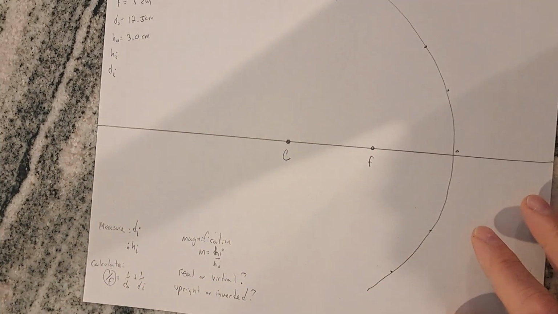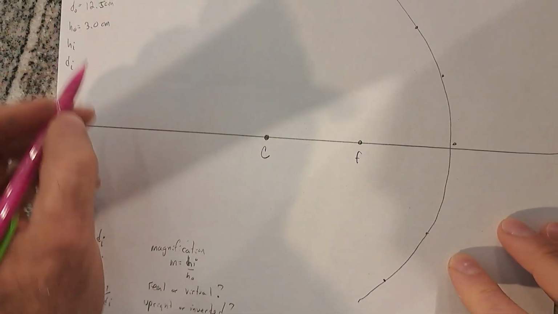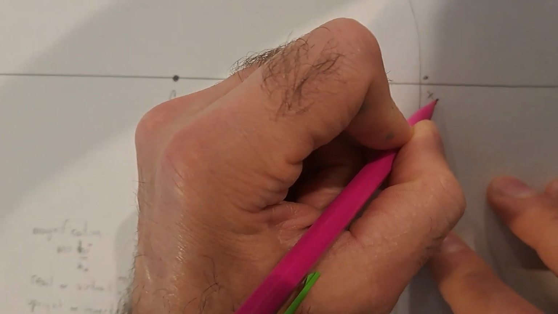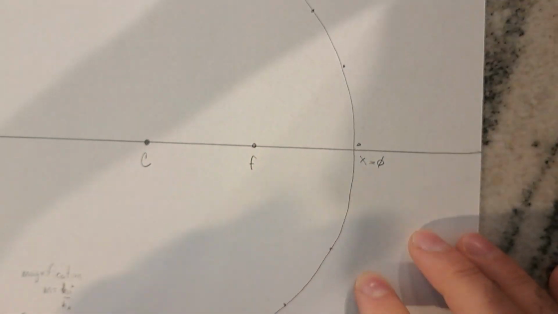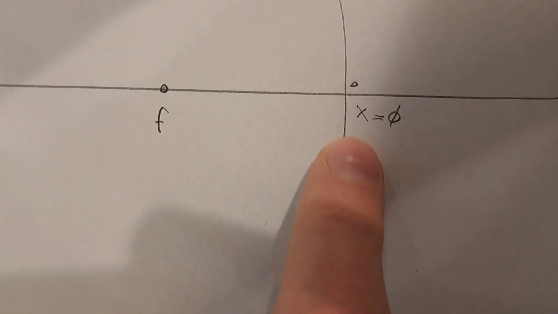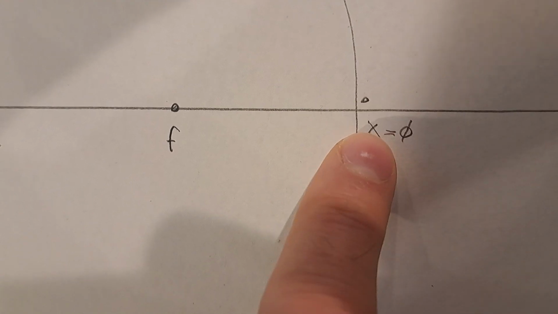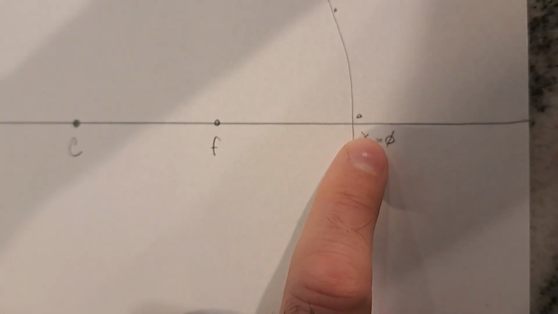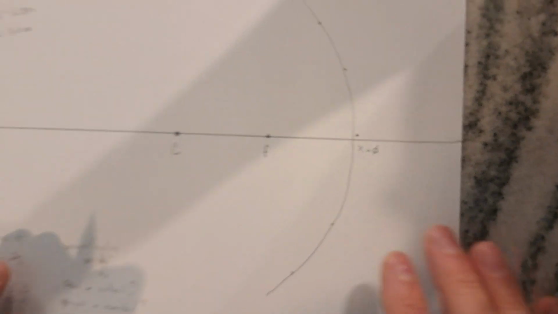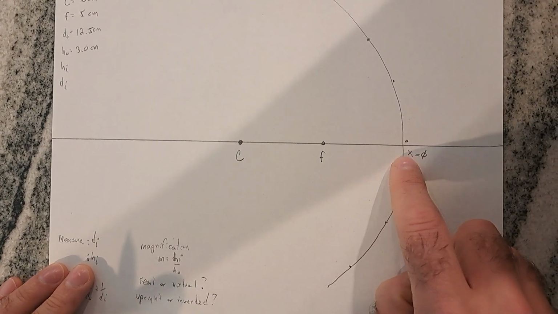While we're here, I might as well note that all measurements made, and you're going to have to measure stuff, assume that where the mirror meets the axis, that is 0, and all distances will be measured from 0 to here and from 0 to there, or wherever the object is. So again, that's going to be our 0.